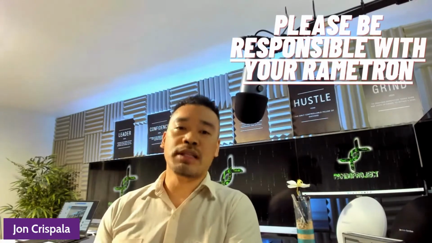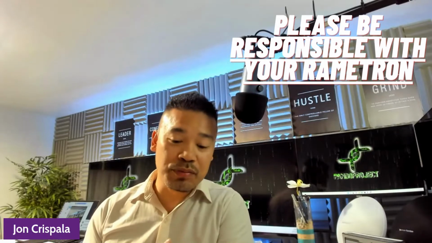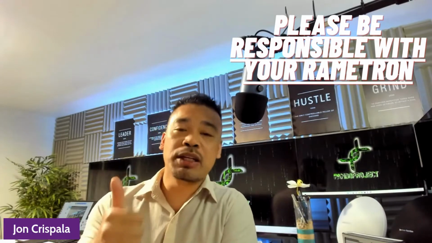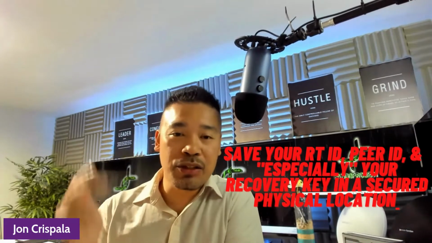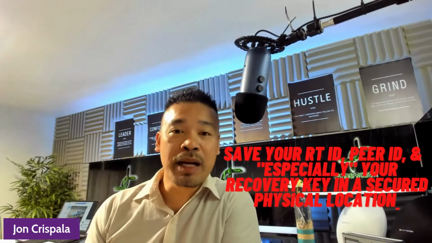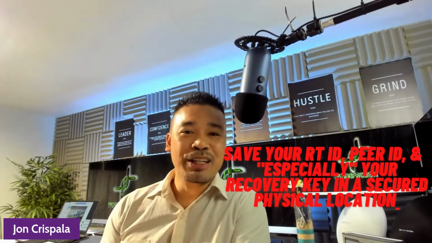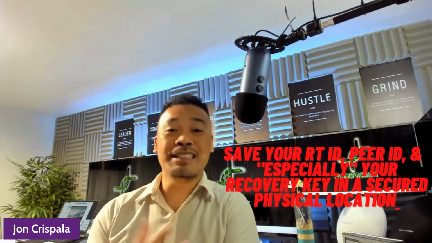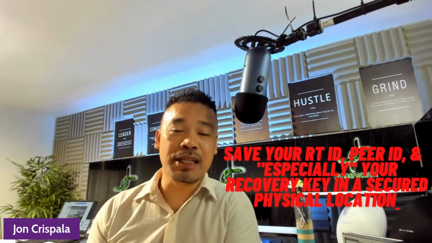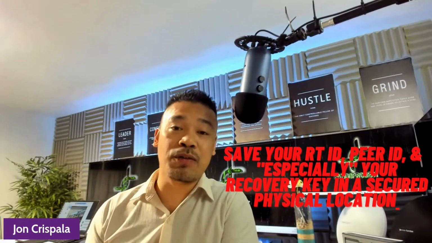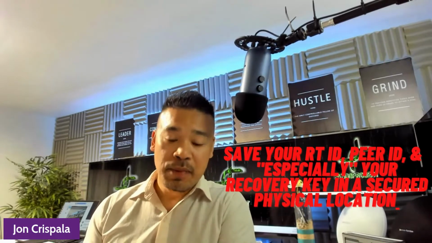And most importantly, you should be storing your Ramatron ID, your peer ID, and most importantly, your recovery key. So parang bank account na rin ito, di ba? You have to know your account number in order to access your money. And your Ramatron is a money-making machine, and it's really no different. So you are fully responsible for your own applications.